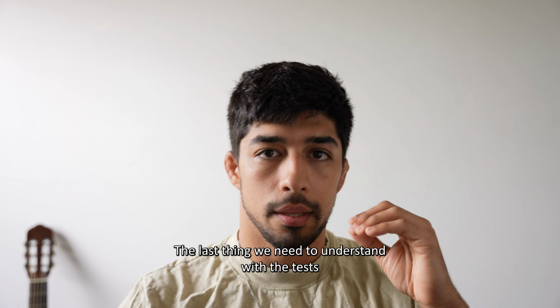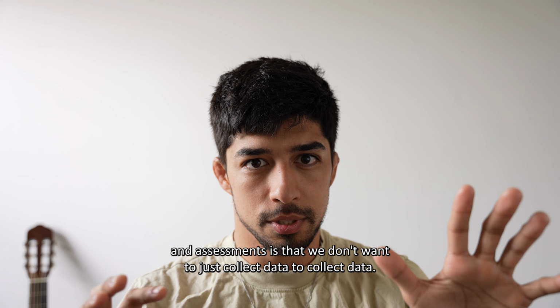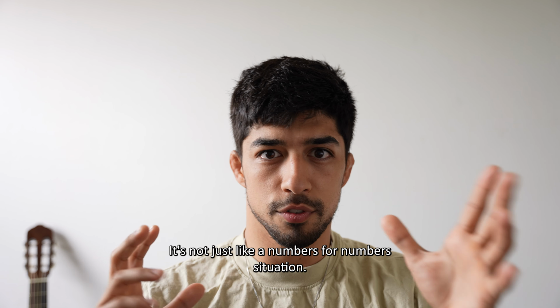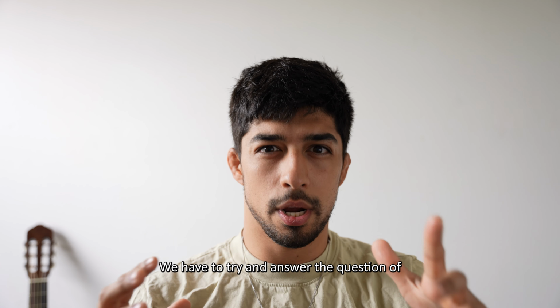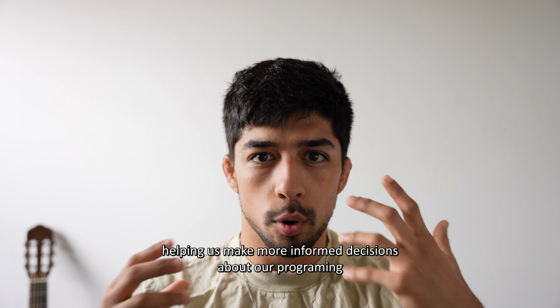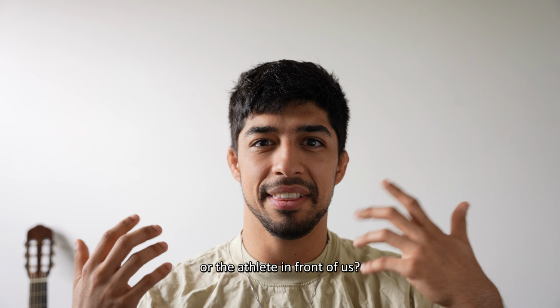that metric? And the last thing we need to understand with the tests and assessments is that we don't want to just collect data to collect data. It's not just like a numbers for numbers situation. We have to try and answer the question of, how is this number helping us make more informed decisions about our programming or the athlete in front of us?